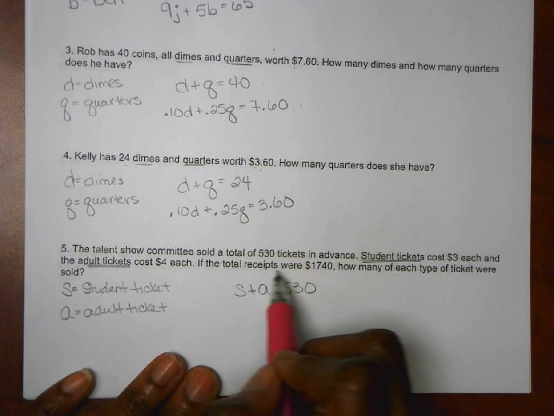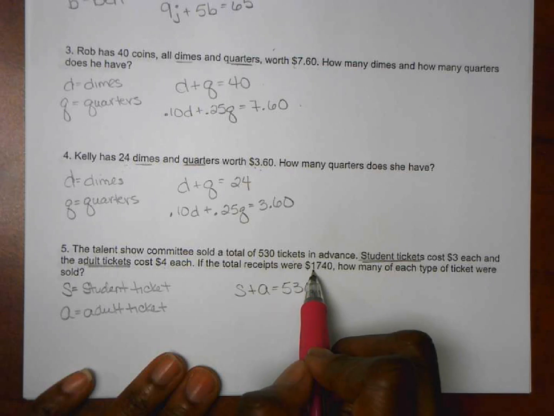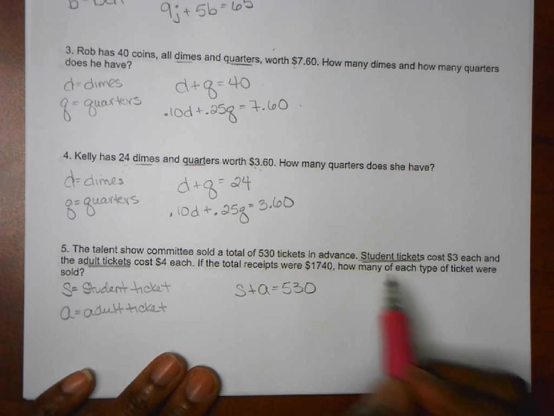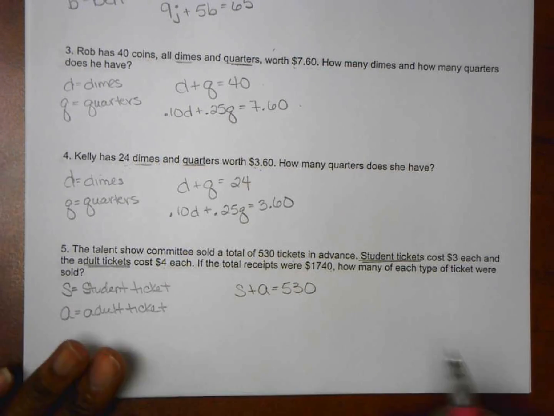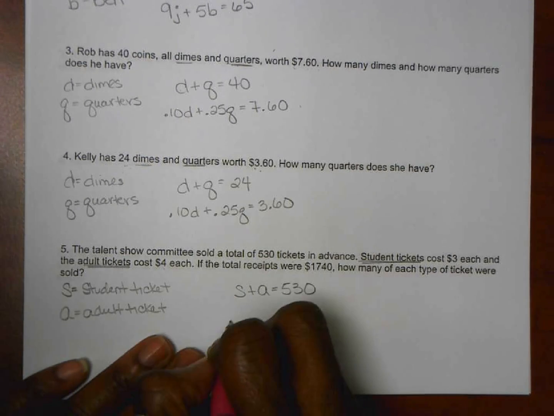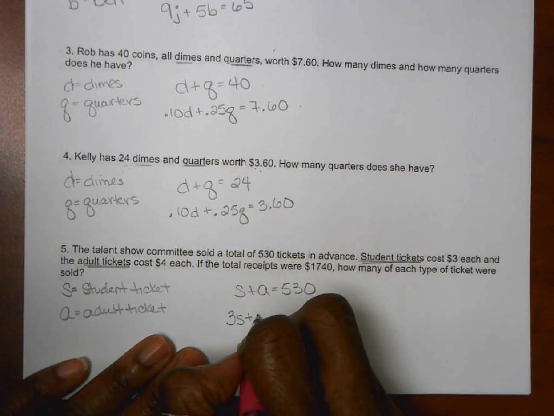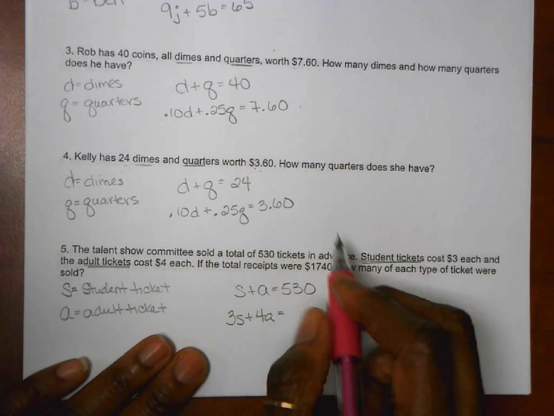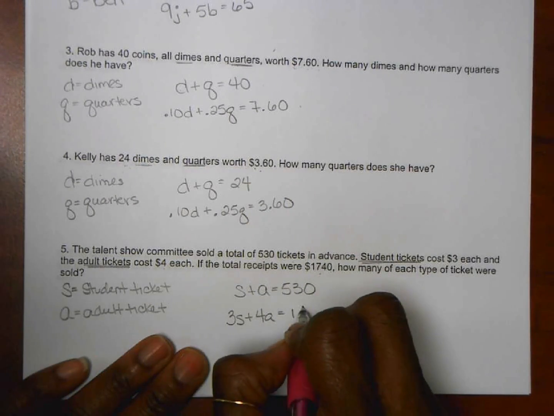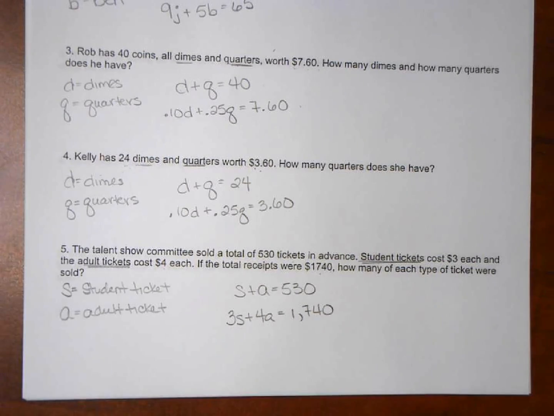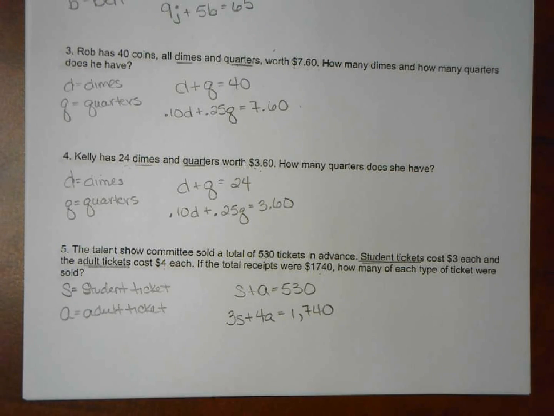If the total receipts were, here's our dollar sign again, $1,740, then how many? So the student tickets were $3, so that's going to be 3s plus adult tickets were 4, 4a equals 1,740. And then we would just go ahead and solve.